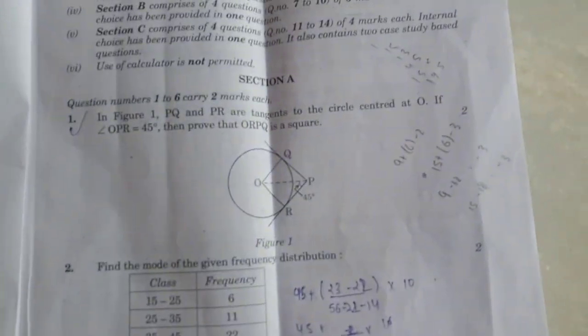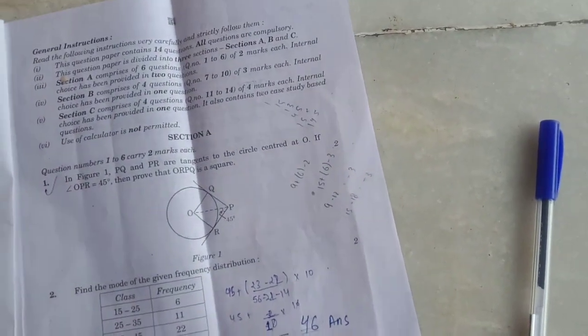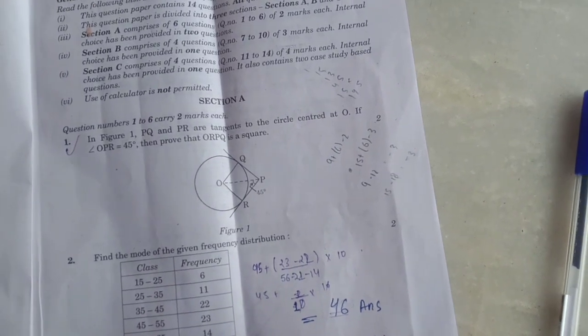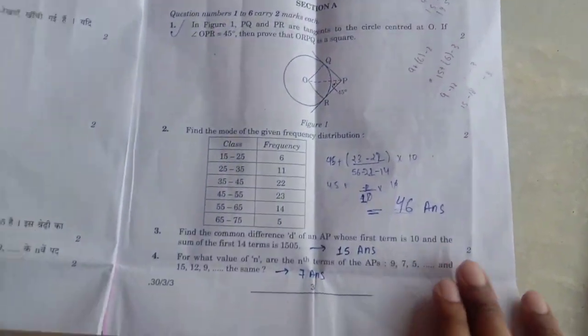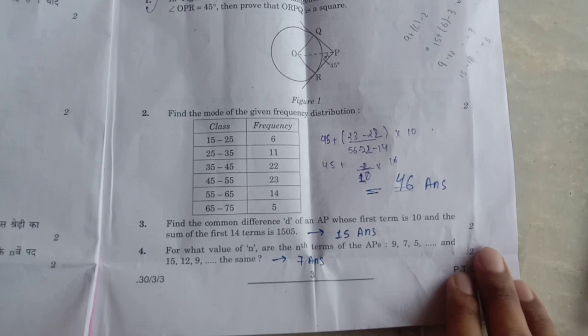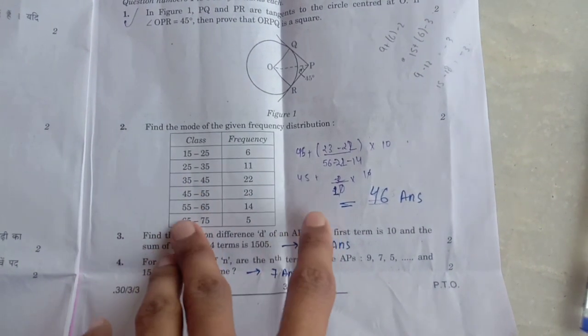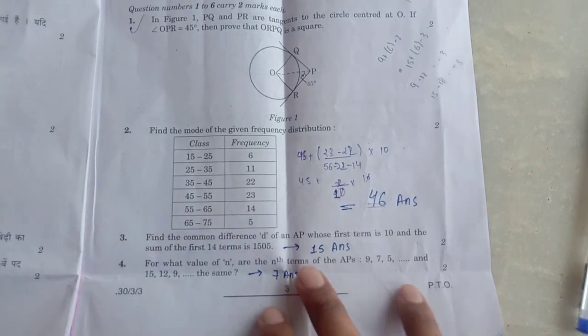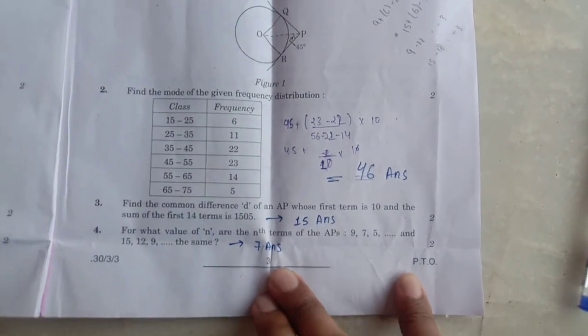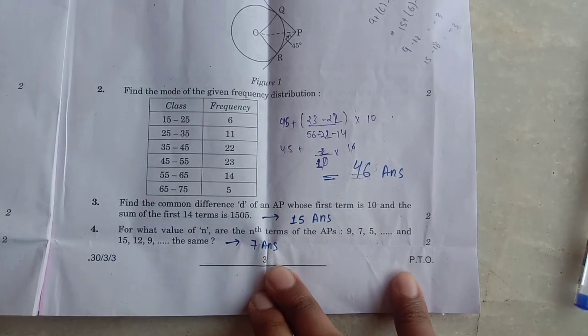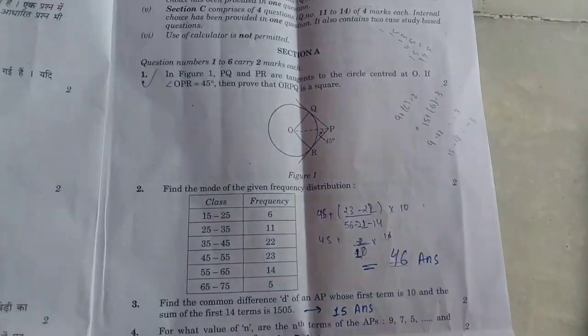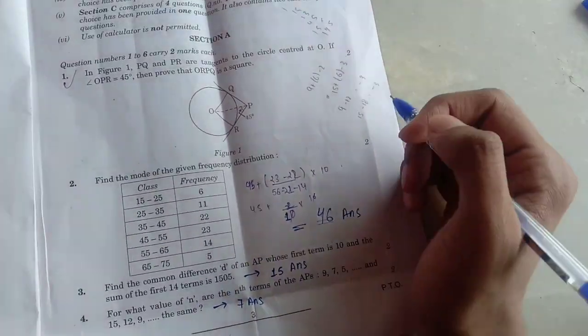So if you have proved it by the congruency or similarity criteria, then it would be, I guess, correct for you. And the second one is the mode. The mode of this distribution was 46, the answer, and the third answer is 15. Let me show you how it was 46.